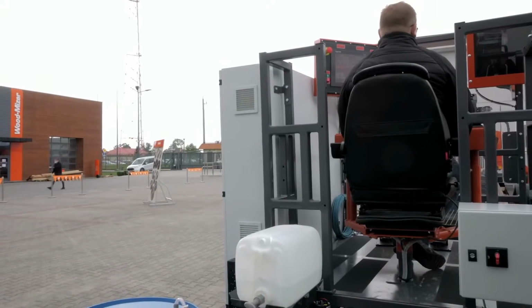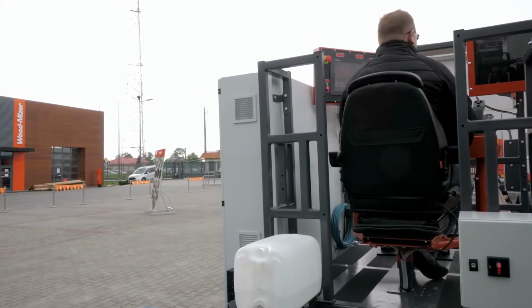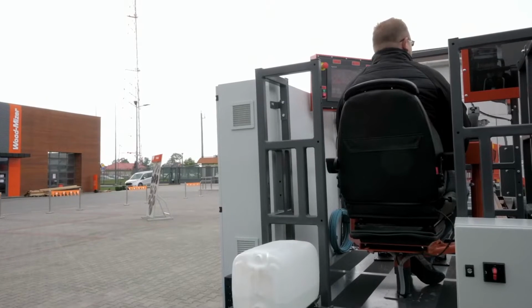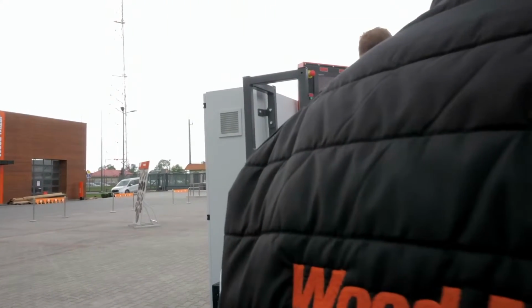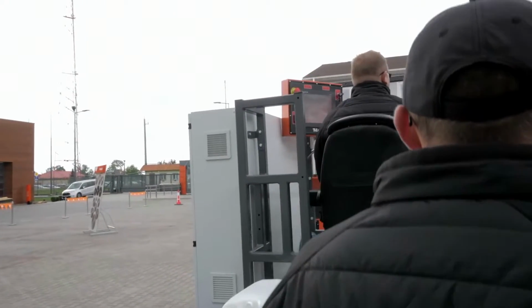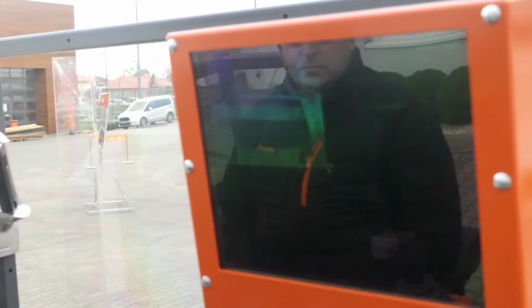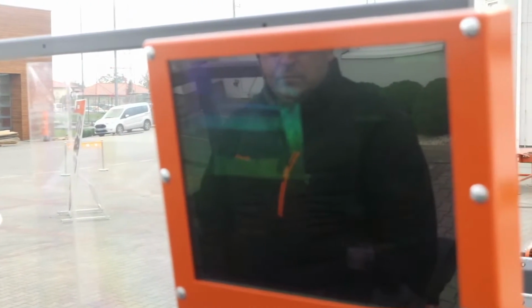On the right side of the operator stand we can see a screen, and that screen is connected with cameras. On that screen we can see the picture from the cameras. Two cameras are standard equipment of the sawmill, and that is a kind of safety requirement.